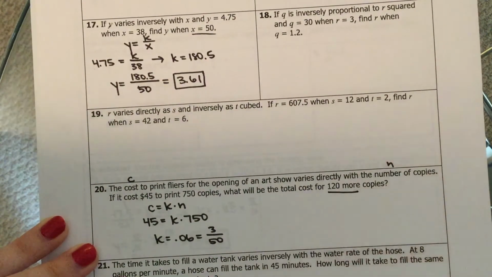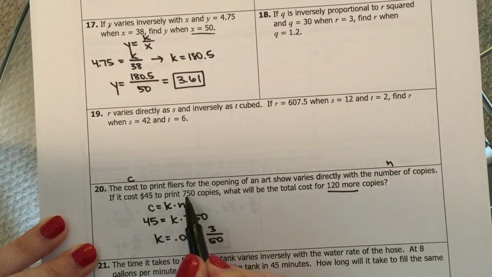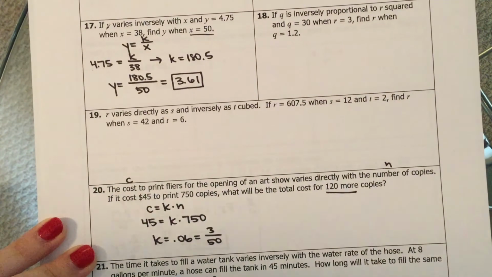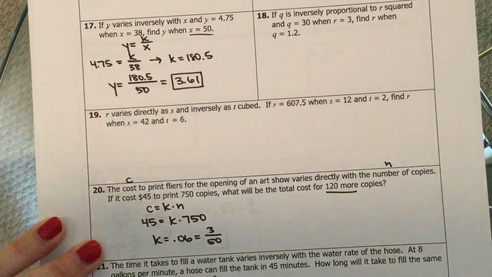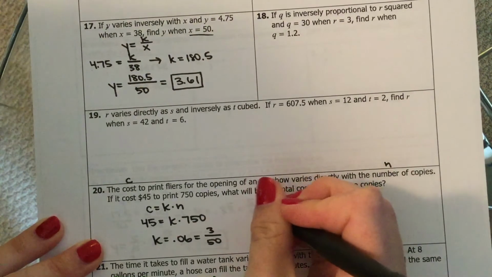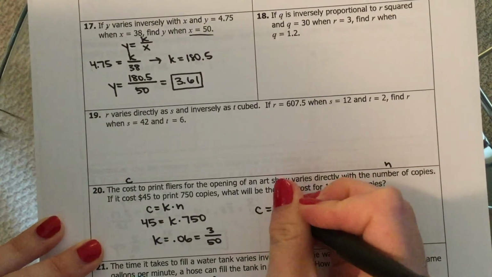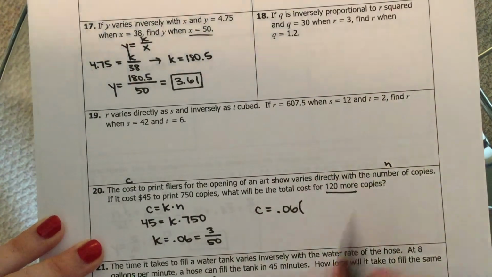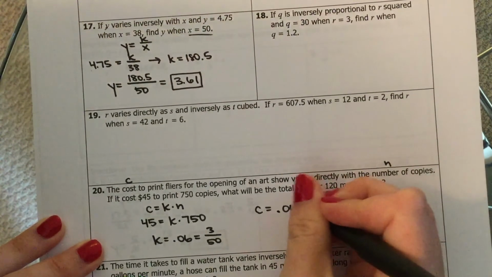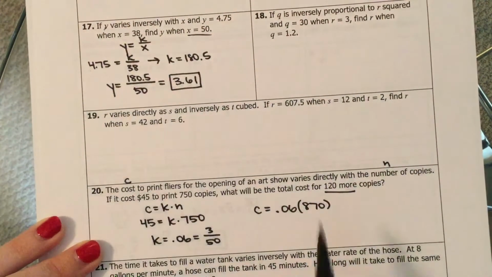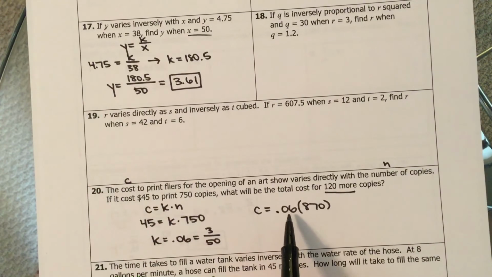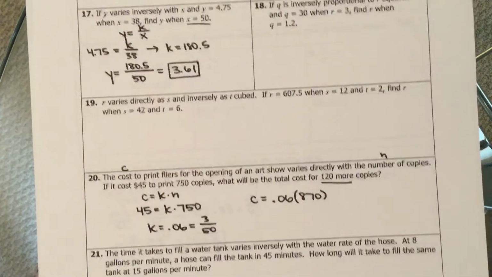It says 120 more, so be careful there. That means 750 plus 120, so that would be 870 total. So now we want to know the total cost. k is 0.06 times 870. So this is saying it's basically 6 cents per copy. That's what k ends up telling us.